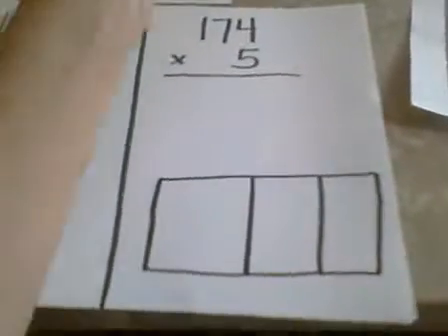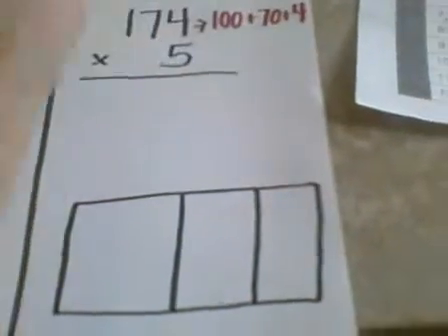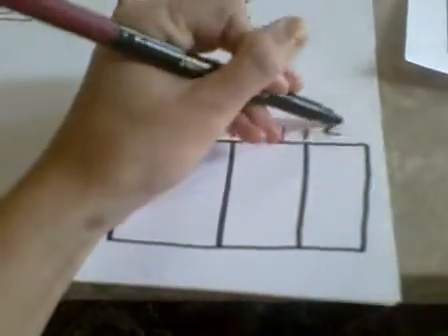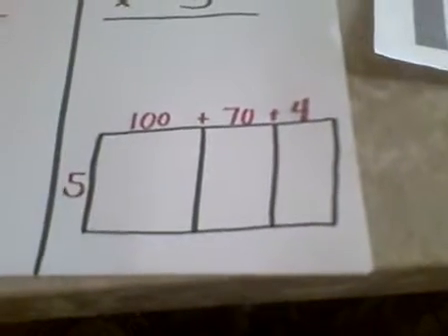Step 1 is to expand my 3-digit number. 174 in expanded form would be 100 plus 70 plus 4. Now I place that around my area model for multiplying. My other factor is 5. Now I meet my numbers to make a multiplication problem.